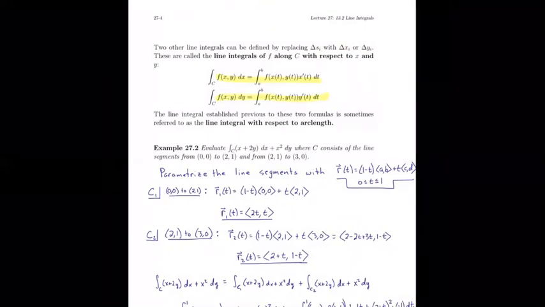Now dx is literally written in terms of t here. x prime of t is dx over dt. So we replace dx with x prime of t dt. So that's the formula if we want to integrate along C with respect to only x.